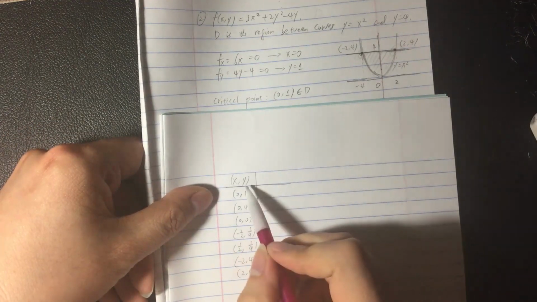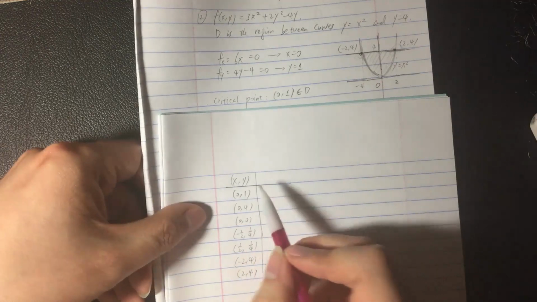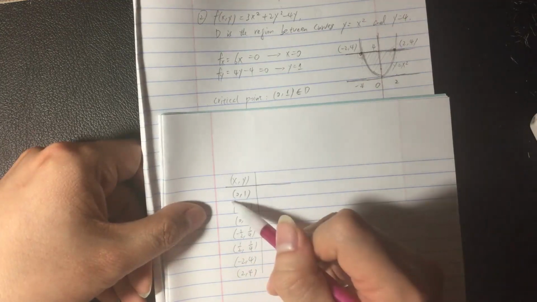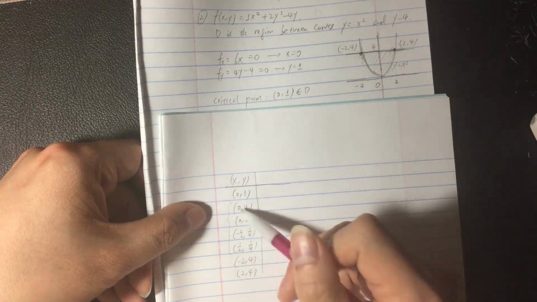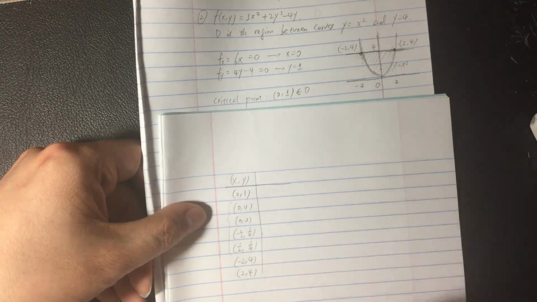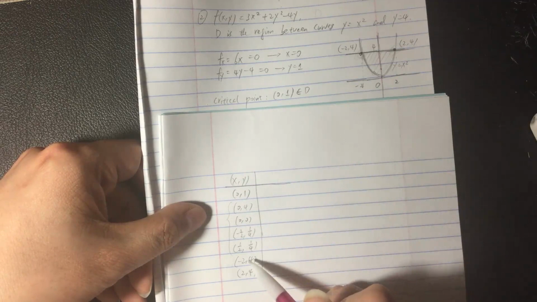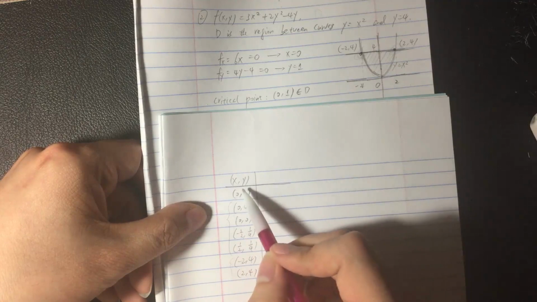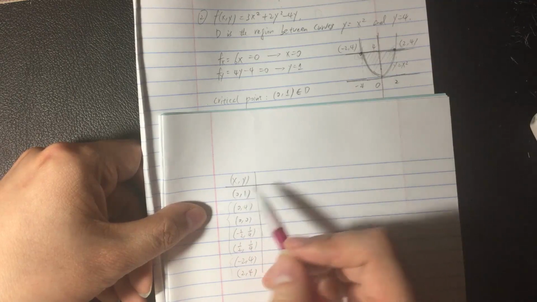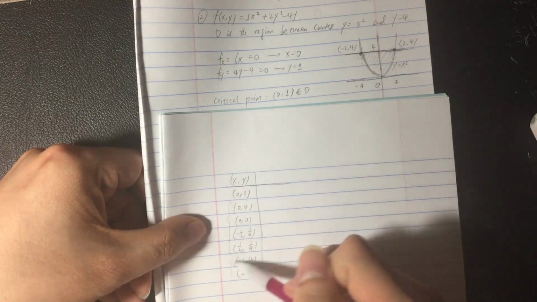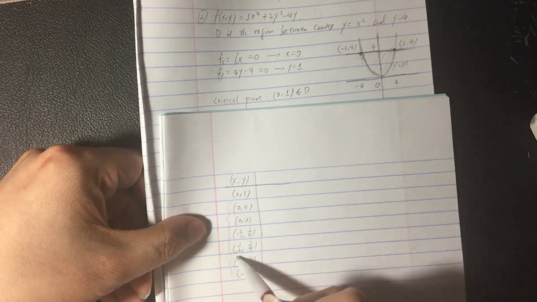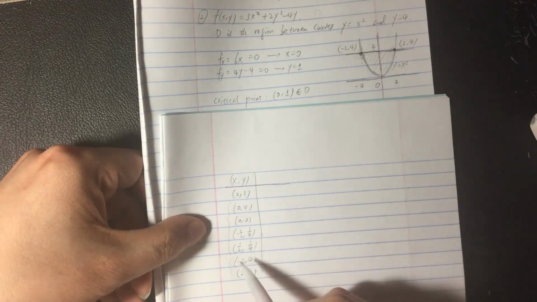So (0, 1) is the interior critical point. (0, 4), (0, 0) and the other two points, these four points are critical points on the boundary. And these two points are the endpoints of the boundaries.